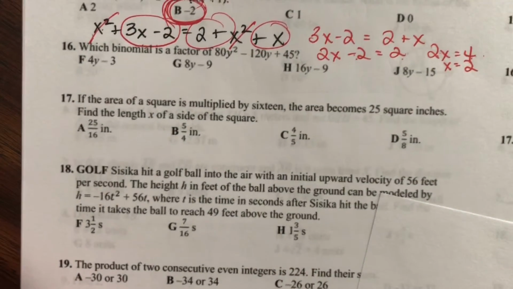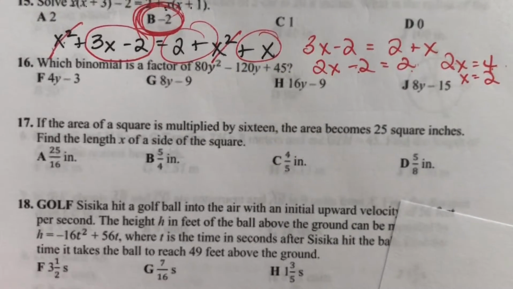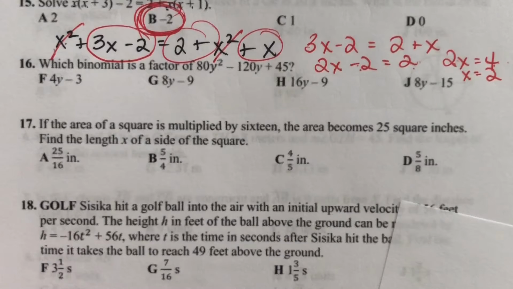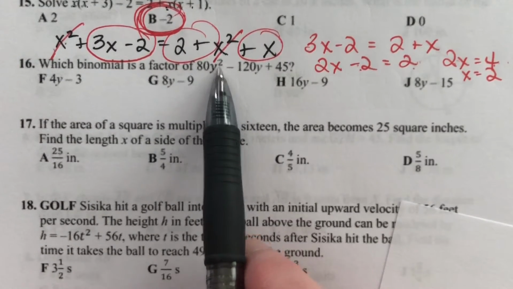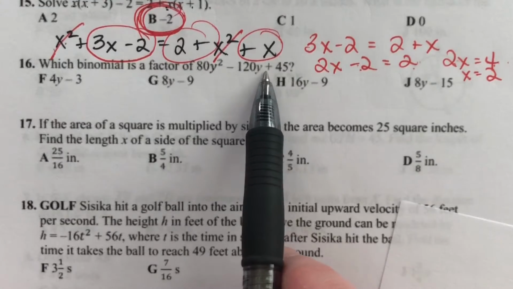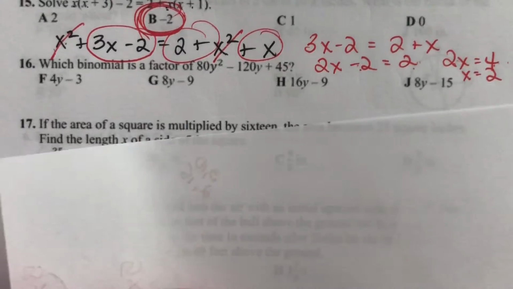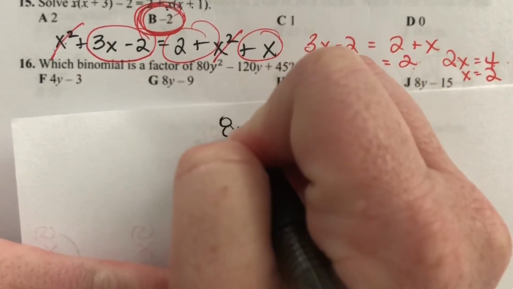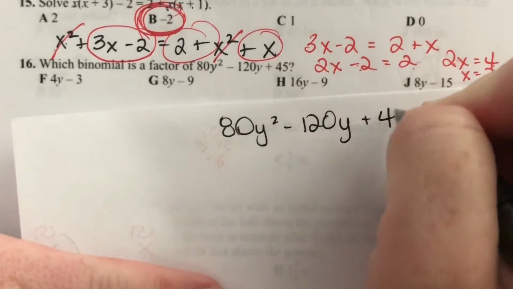All right, number 16. Can't zoom in because I get rid of my choices. Sorry, it's so sloppy. All right, number 16, which binomial is a factor of 80y squared minus 120y plus 45? Okay, so here we can do a little bit of factoring. Let's work on that.